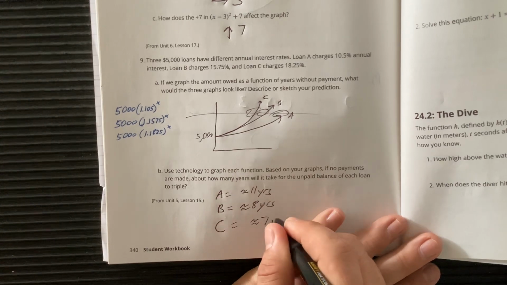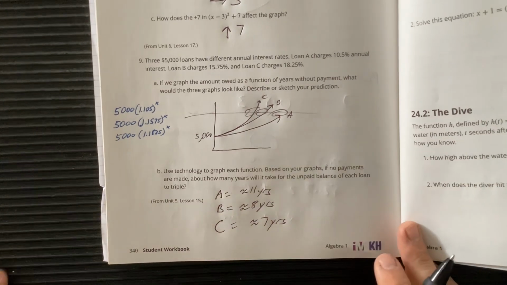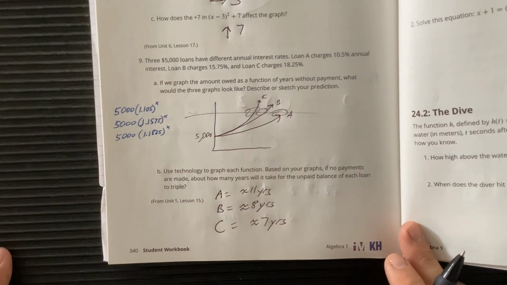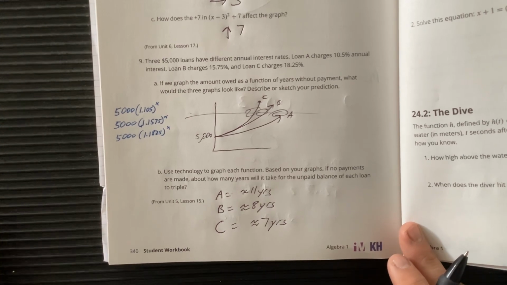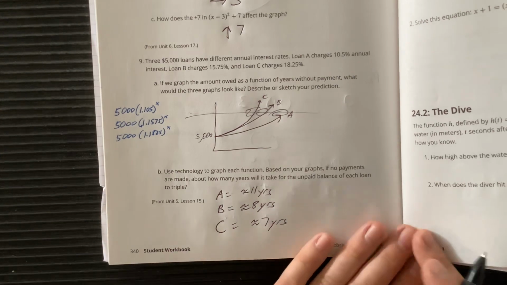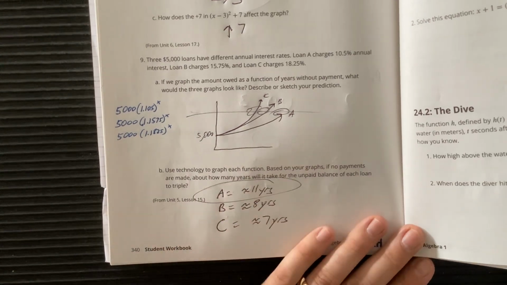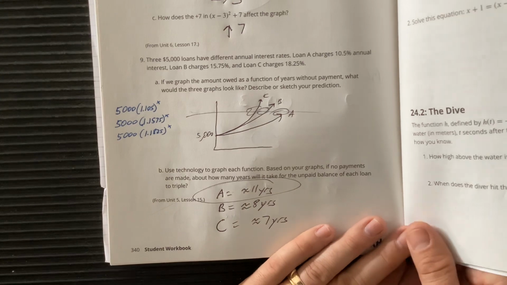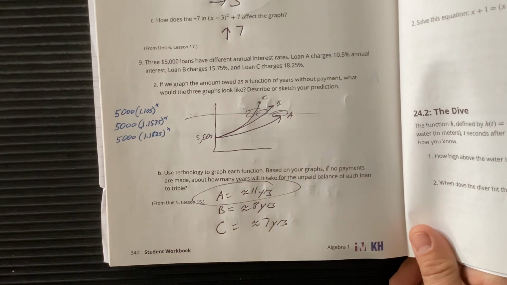And about 7 years. Again, if you take out a loan, you don't want to have to pay triple in a long time. So A would be your best bet if you want the best one to put your money into, or borrow money, excuse me.